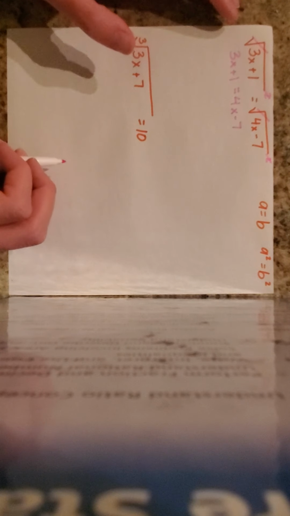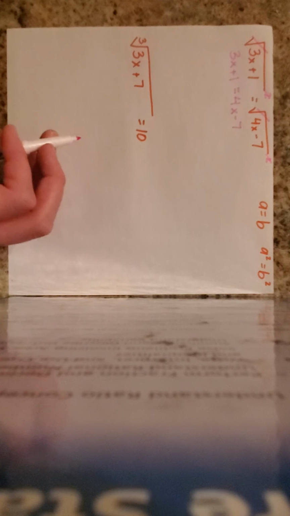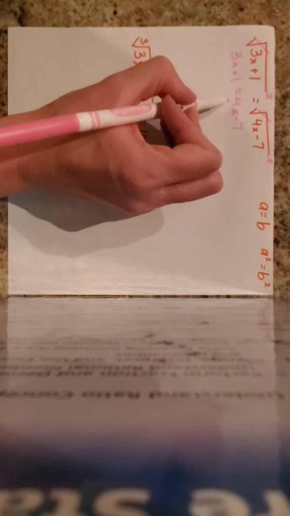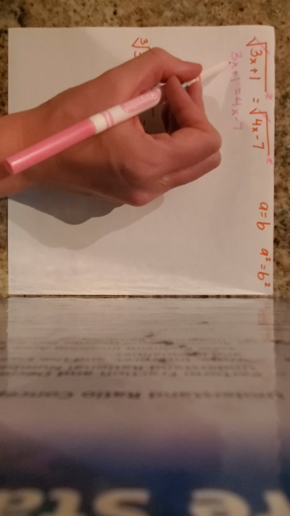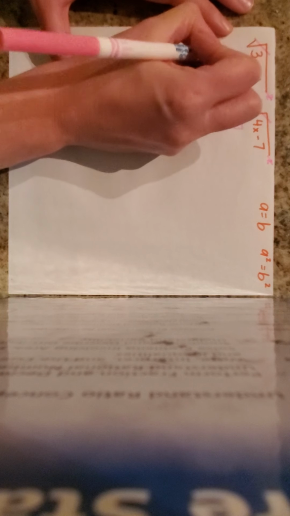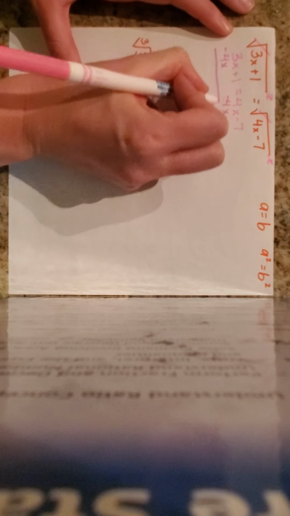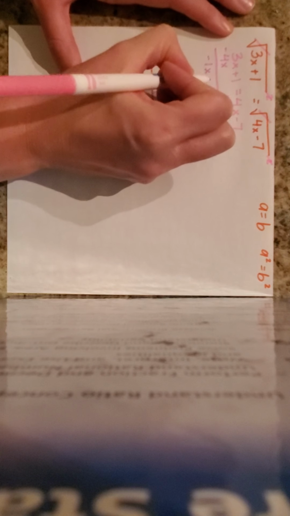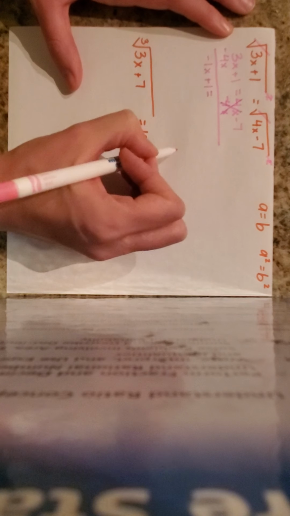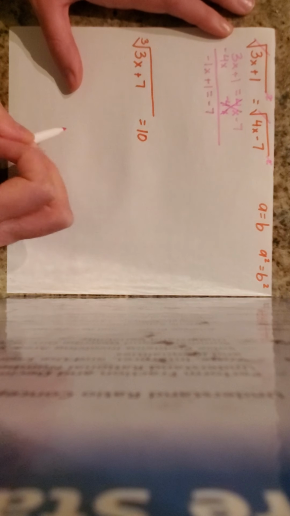And now, just like any equation you've ever solved, you're going to collect your variables on one side and your constants on the other. So I'm going to start by moving my variable. If I subtract 4x from both sides, I'm left with negative 1x plus 1 is equal to, this cancels out, negative 7.